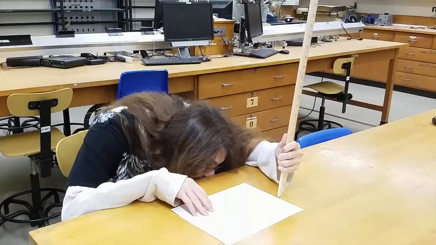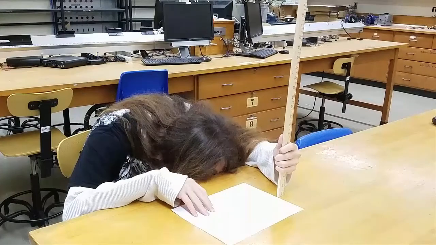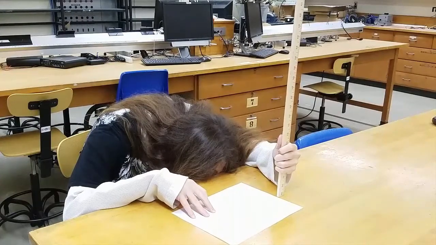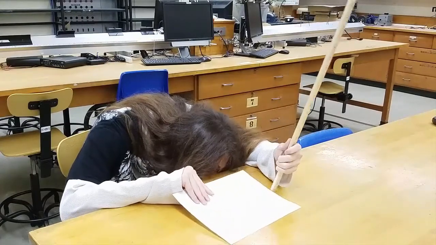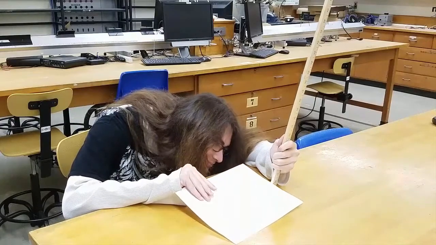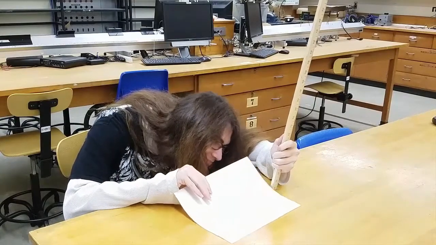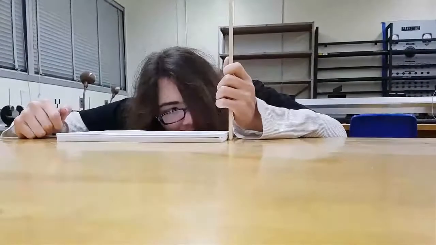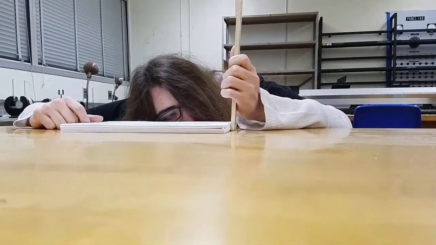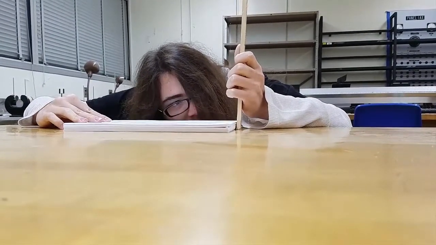Here, a student is asked to measure the thickness of a single piece of paper using only a ruler. He can't because the piece of paper is smaller than the 1 millimeter divisions of the ruler. Instead, he realizes that if he takes a stack of 50 pieces of paper, he can measure it with the ruler.